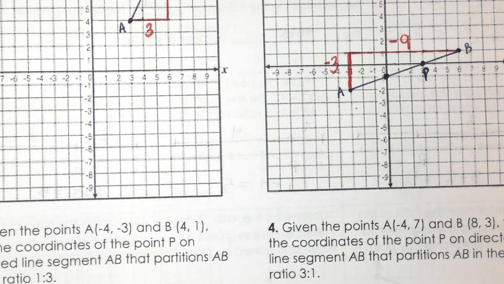So your first one is 1 to 3. The second one is 3 to 1. I think they both going from A to B though.